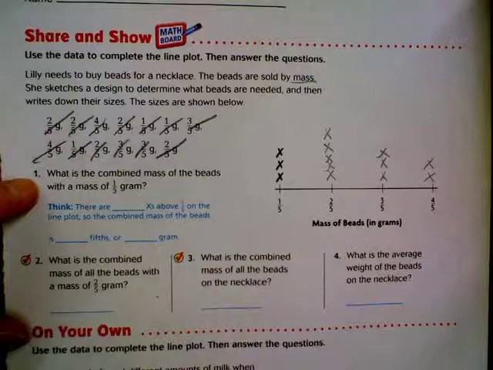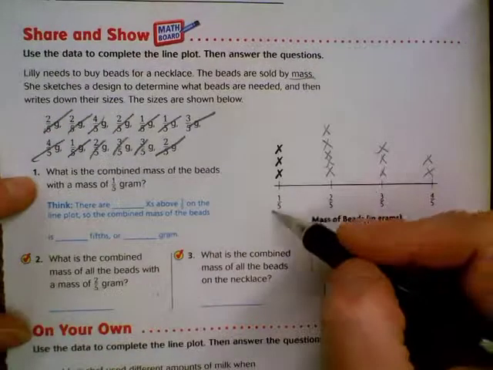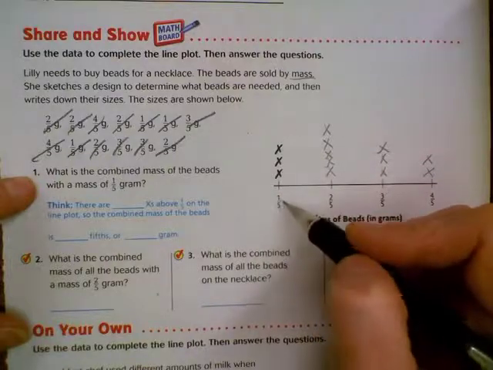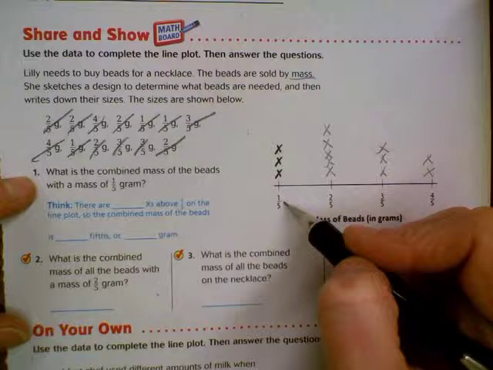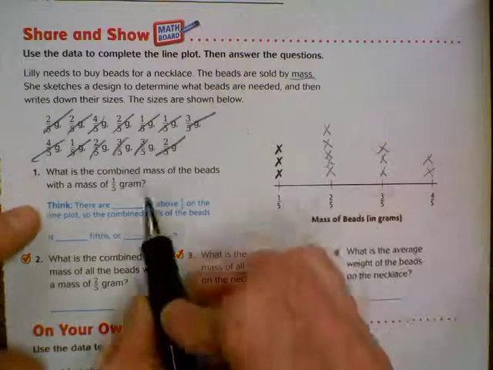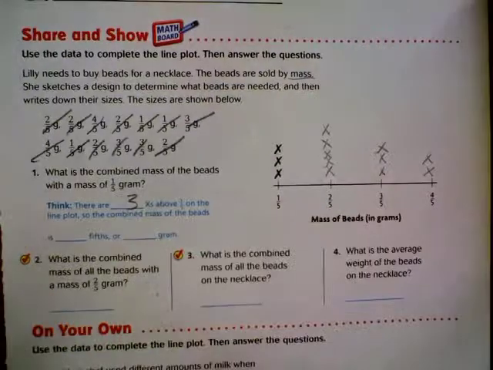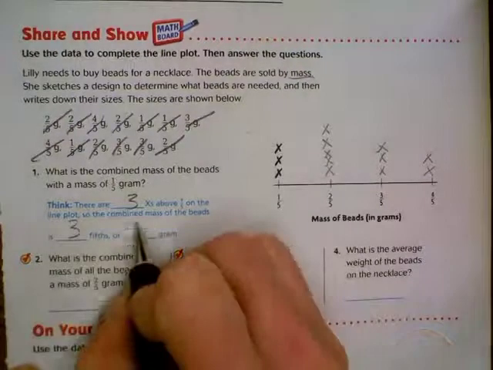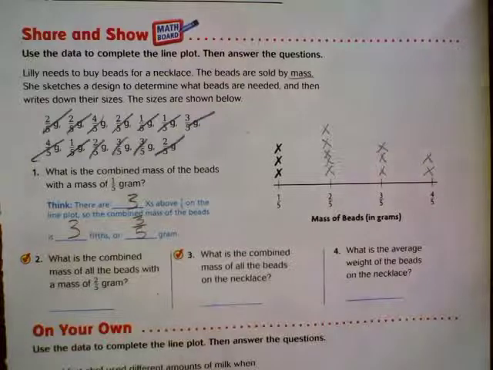What is the combined mass of the beads with the mass of 1/5 gram? So the combined mass would mean the total weight for just the beads that weigh 1/5 of a gram. So we know that there are 3 x's above the 1/5 line. So we know that that is 3/5, or we can write the fraction 3/5.